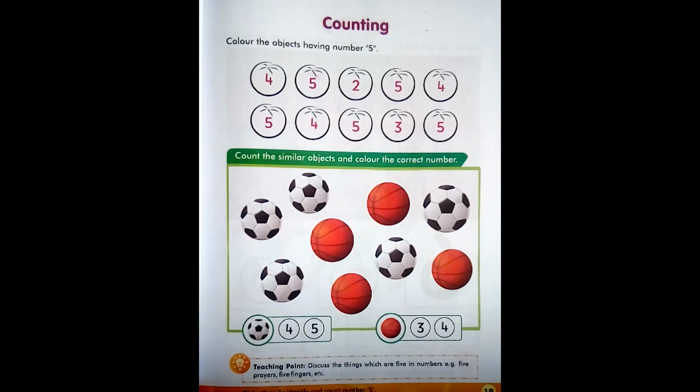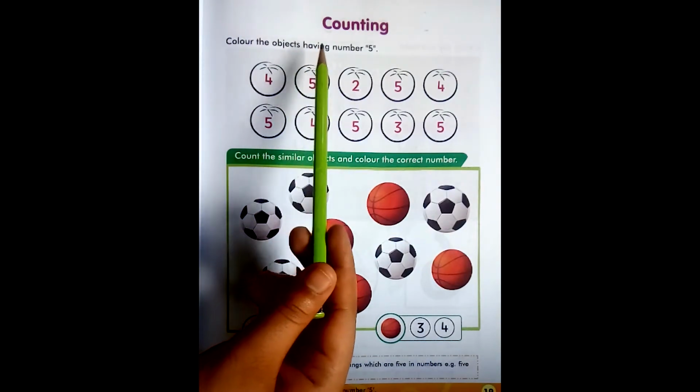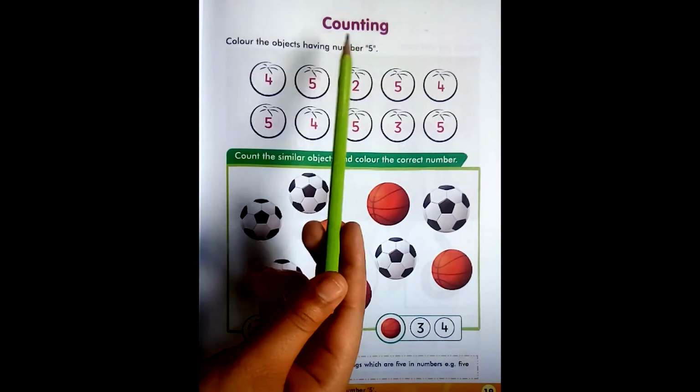Hope you are fine. Today our topic is about color the objects having number 5.